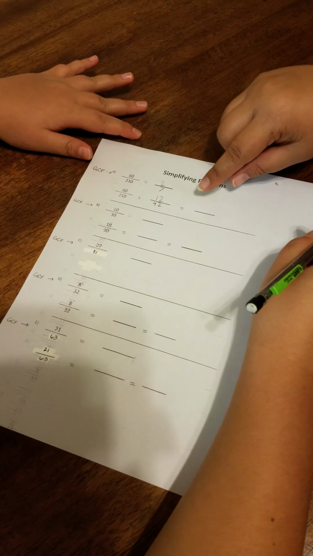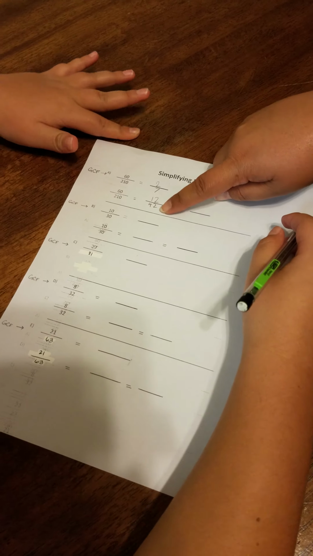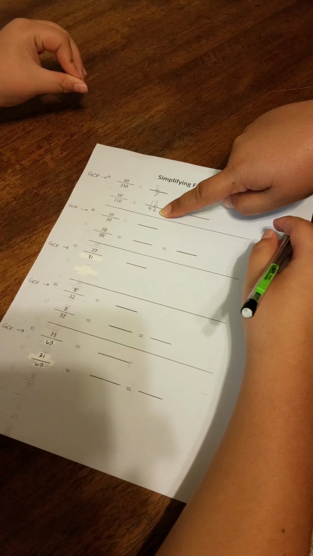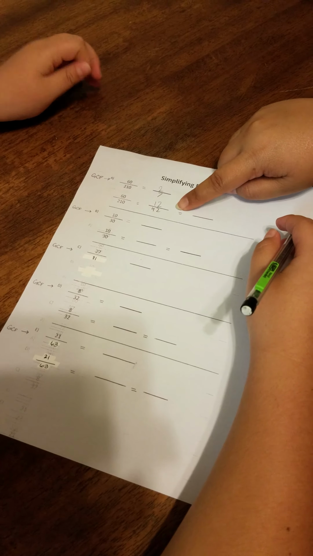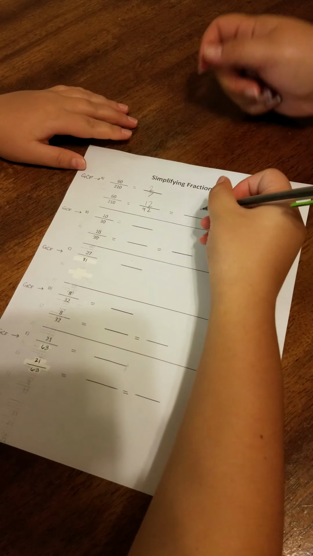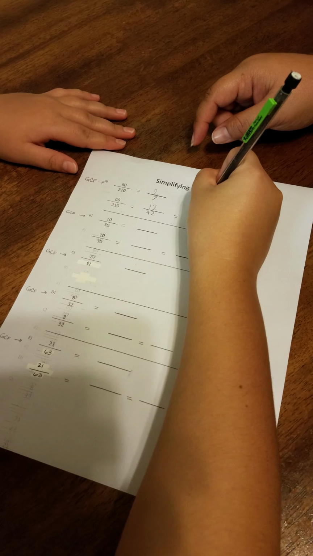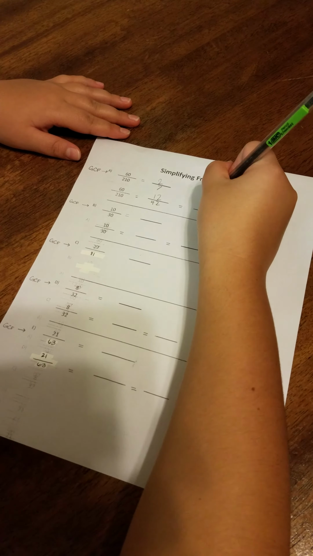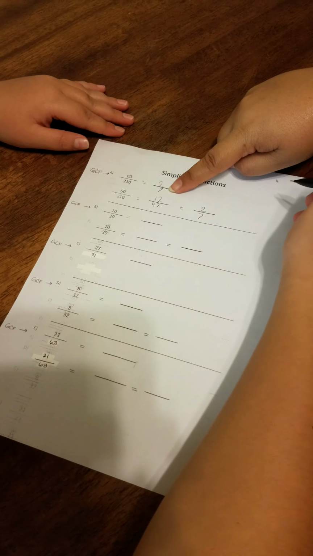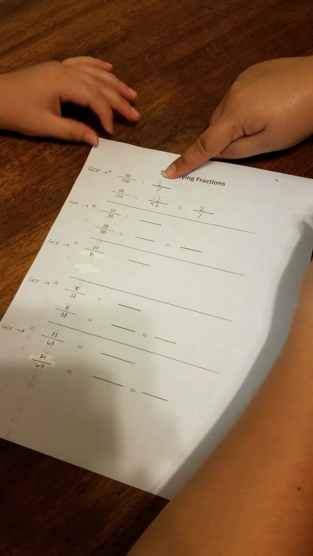Okay. So, is there any numbers that can go into both 12 and 42 evenly? 6. Okay? So how many times can 6 go into 12? 2 times. Okay, write it down. How many times can 6 go into 42? 7 times. Okay, so you see how that is the same thing? You end up in the same place, right?